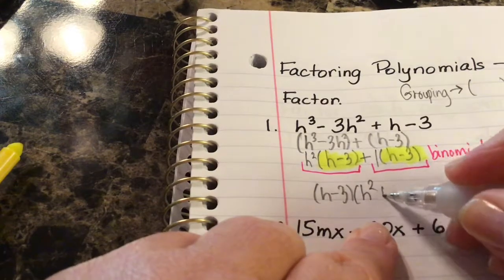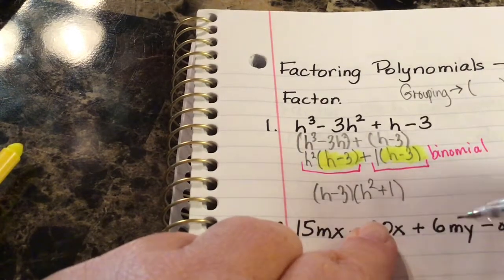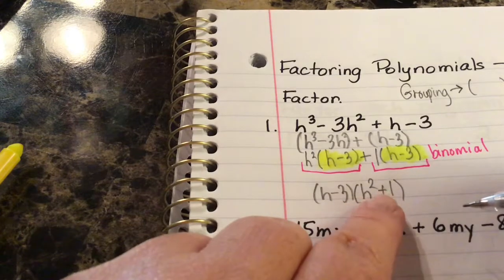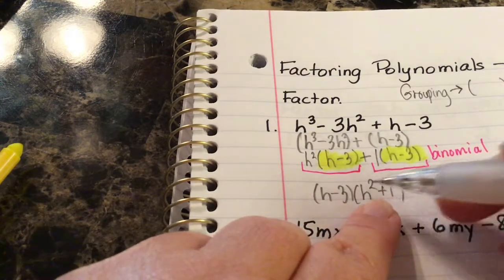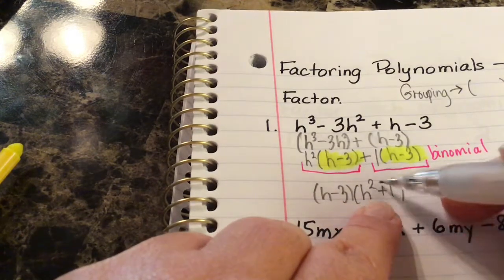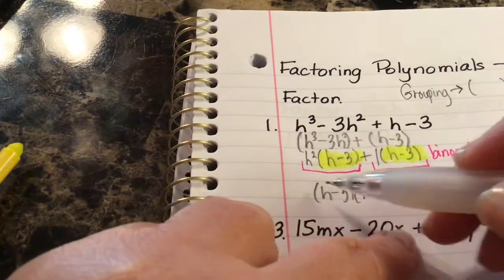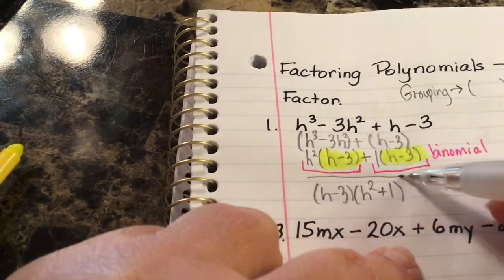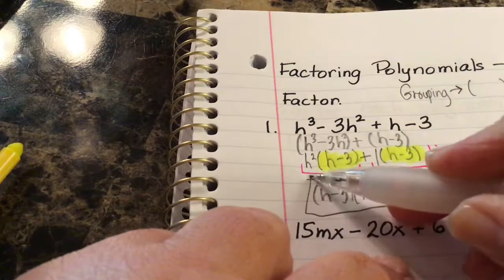In another video, I'll discuss factoring completely. And some students think that this isn't factored completely because these are perfect squares, but this isn't a difference of perfect squares. So this is the answer to number 1 being factored. We undid the distributive property.